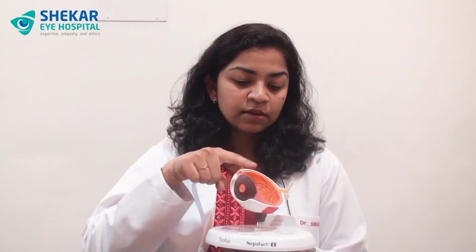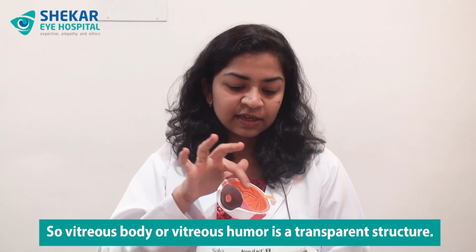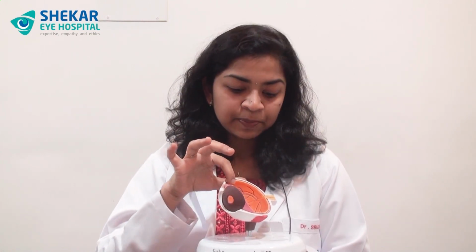Coming to the posterior segment, the structure behind the lens is a transparent, jelly-like structure which occupies the entire globe, called the vitreous body. The vitreous body, or vitreous humor, is a transparent structure. It normally doesn't have any other structures within it.